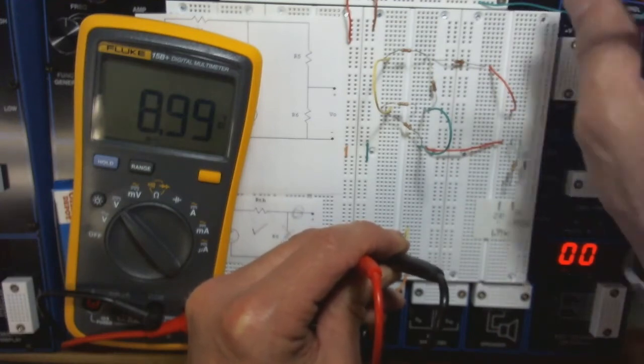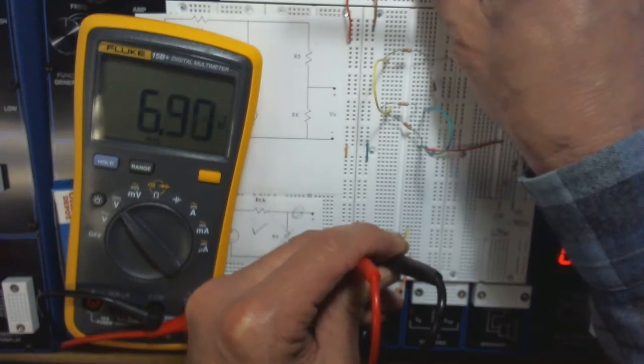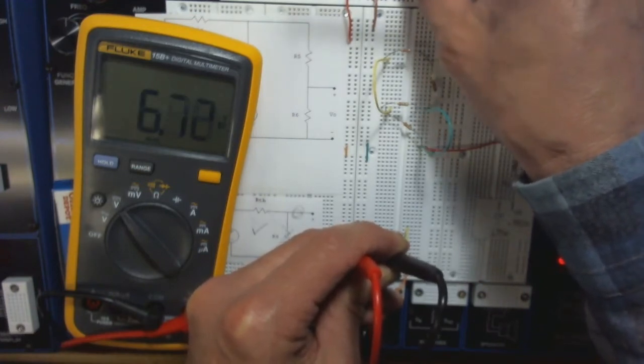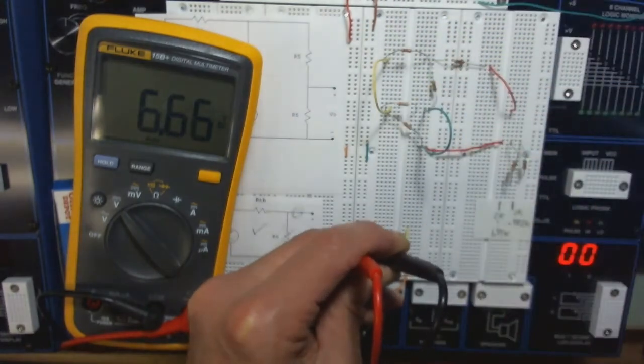That must be left over from when we had 9. So I'll turn this down. What do we want? 6.59. Okay, and I think if you did the calculations, you probably came up with 6.625, something like that.